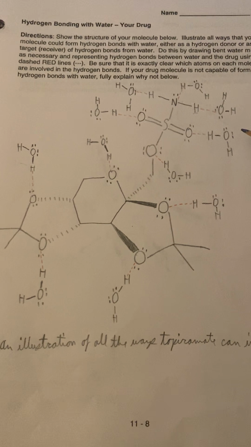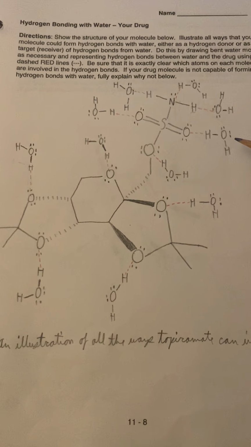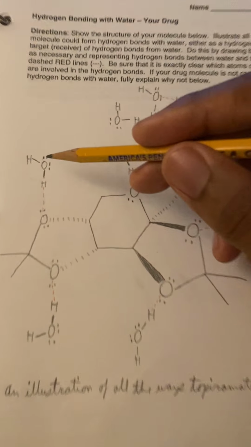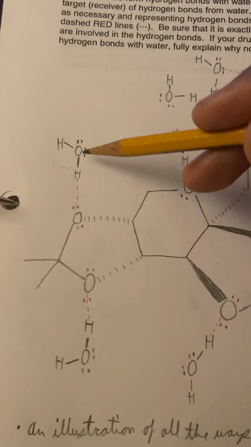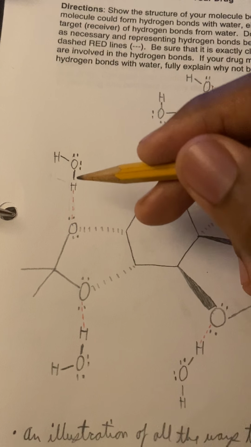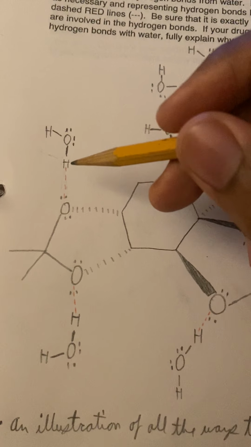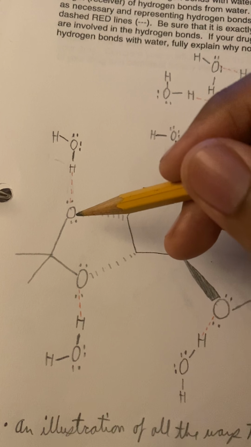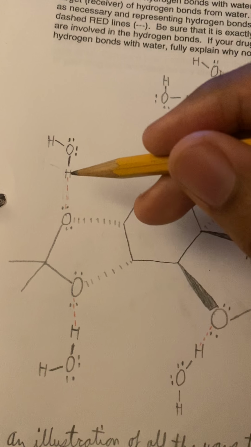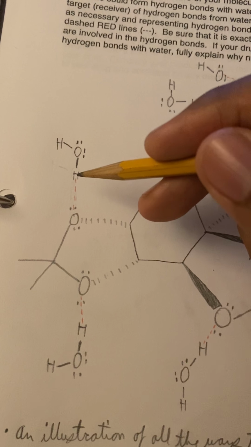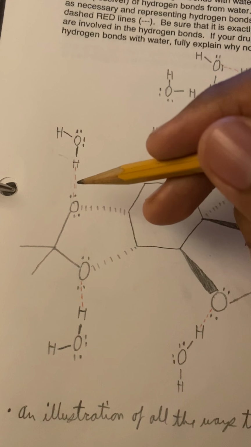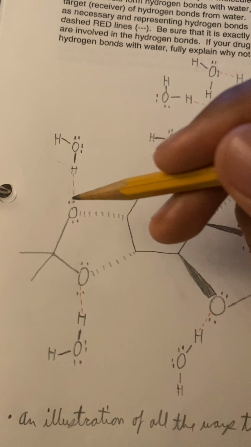Here we have all the different ways that water molecules could interact with the atoms, I mean, with the topiramate molecule. So here, if a water molecule comes from outside, the hydrogen on the end of it could interact with the oxygen here. The water molecule can act as a hydrogen bond donor because it's the hydrogen from the water bonding with the molecule's oxygen.